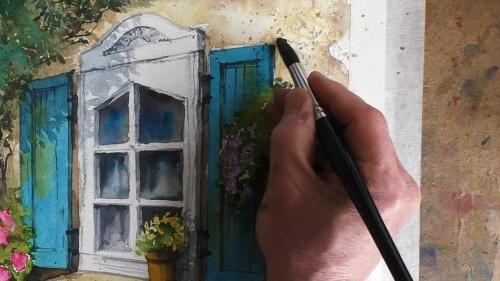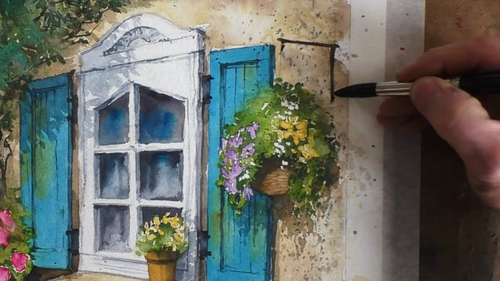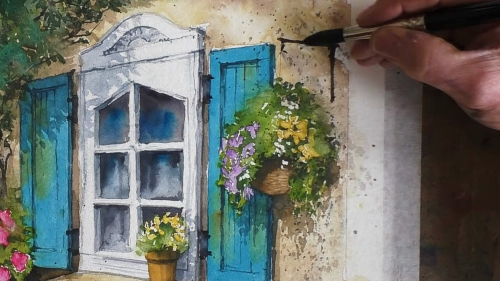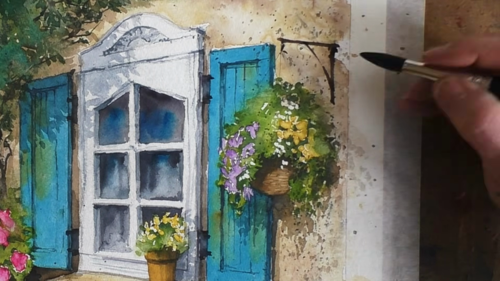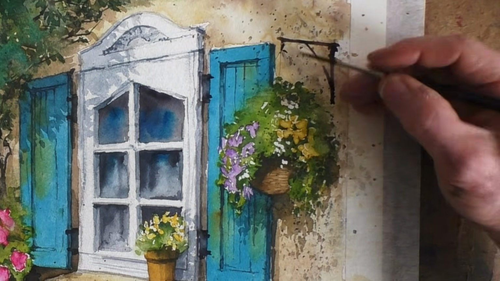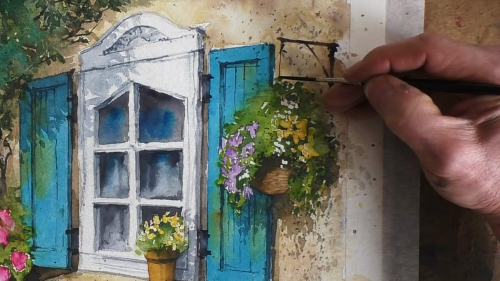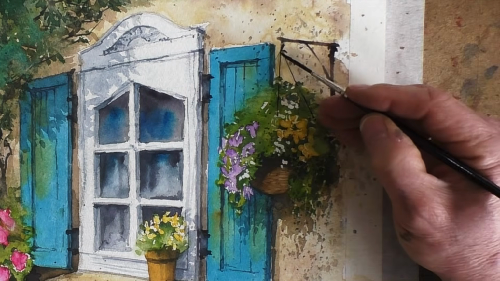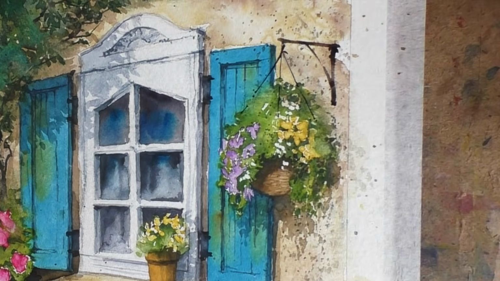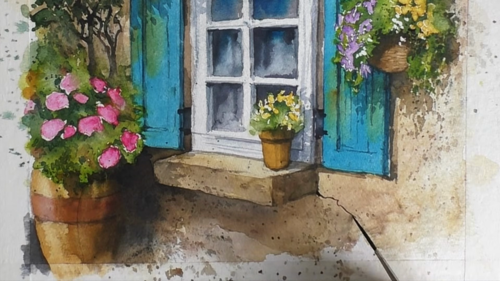Oops, nearly forgot the bracket for the hanging basket. And this is just some burnt umber again. And how about a few little cracks?